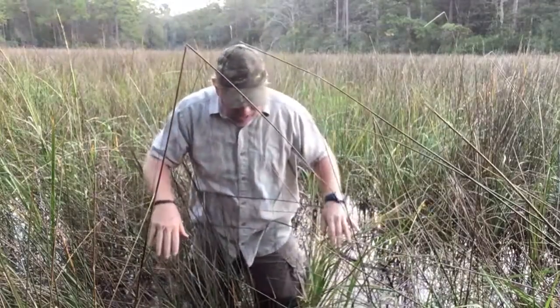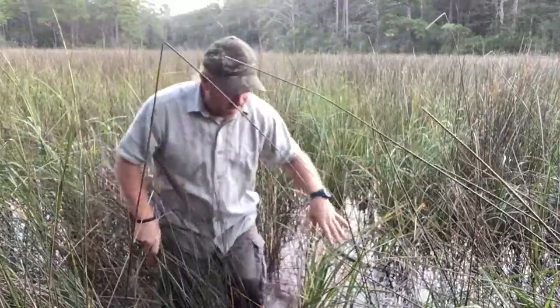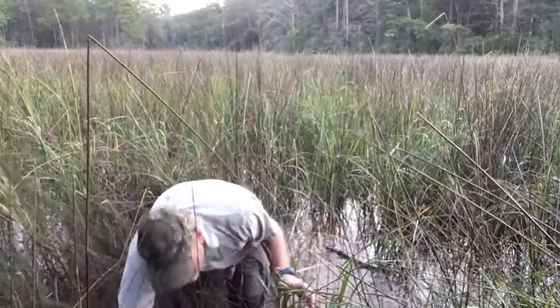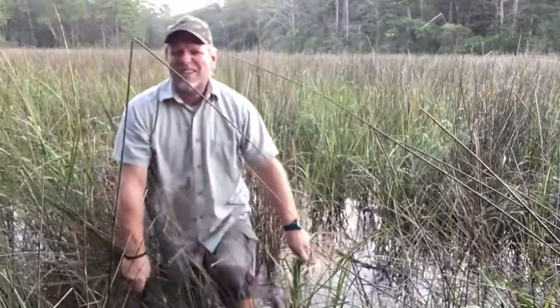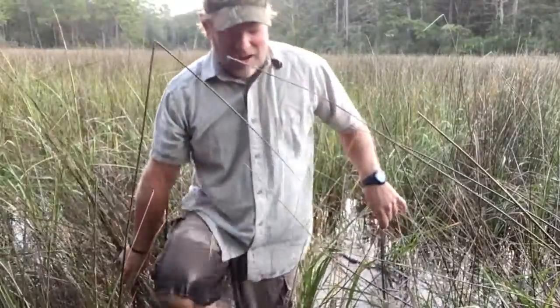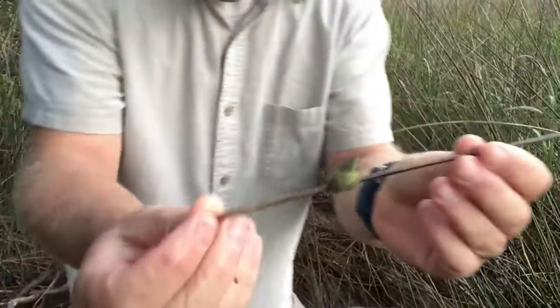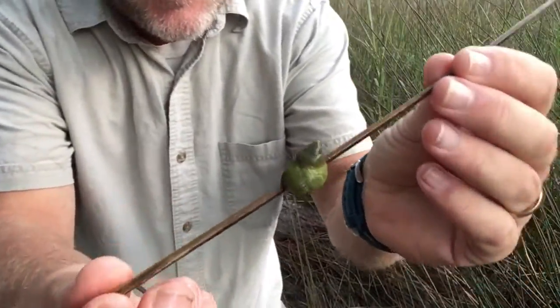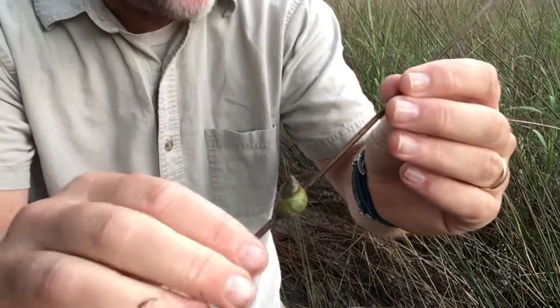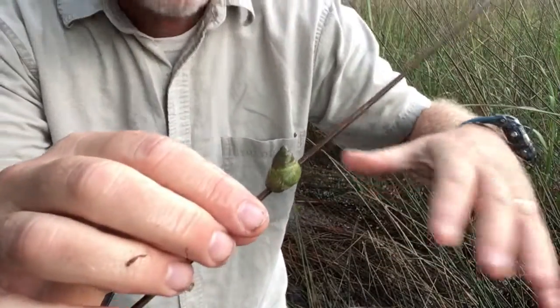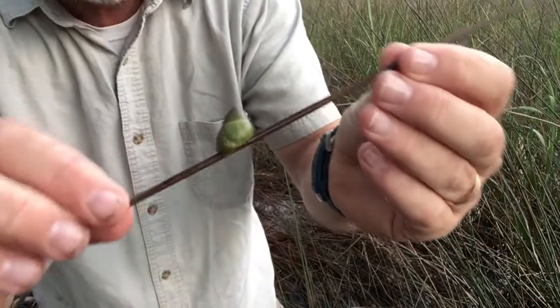Now, one of the animals that's most common, it's hard to walk in this mud. One of the animals that's most common is called the marsh periwinkle. Cute little snails. These guys live up here in these marshes. This is probably the most abundant single form, at least of invertebrate life, that's around this area.